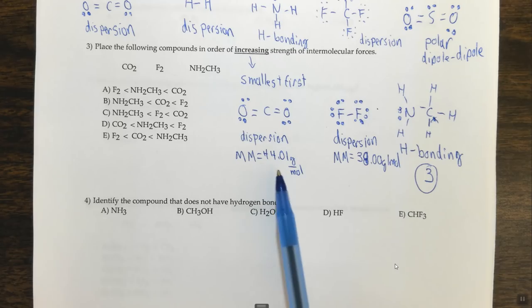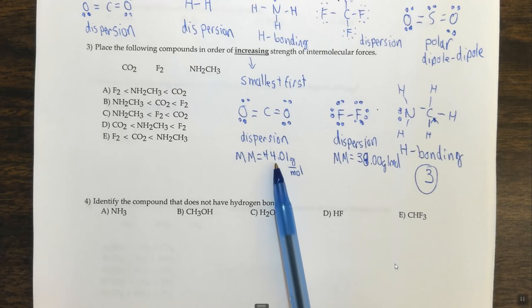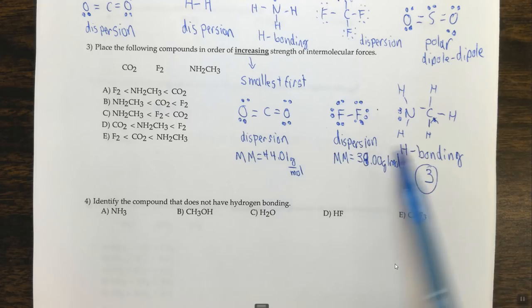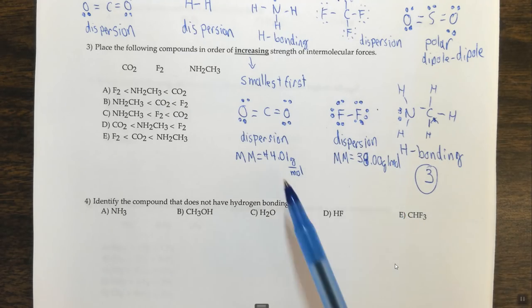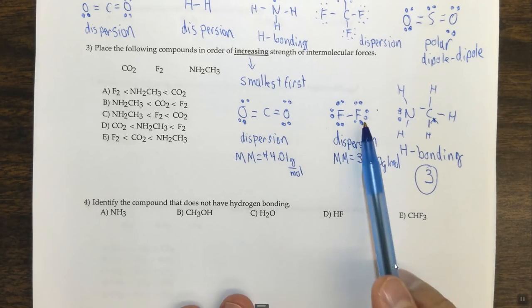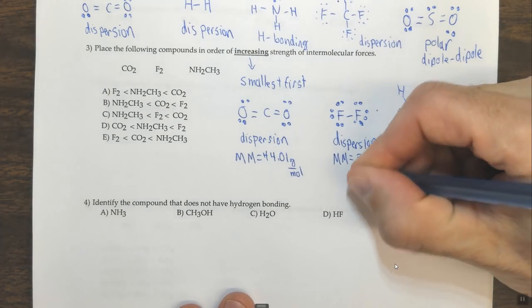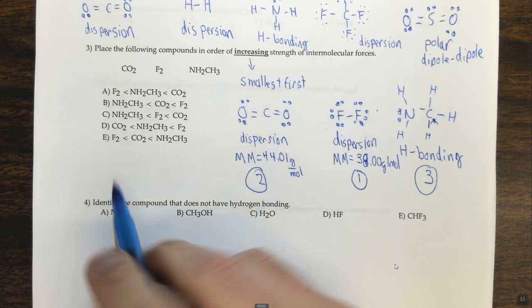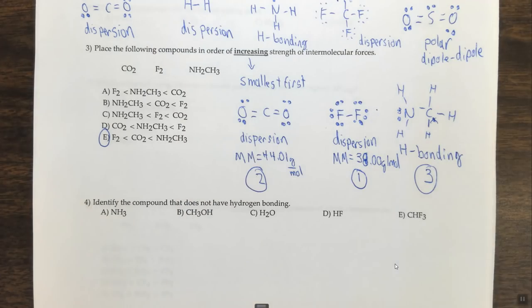So since carbon dioxide is more massive, it's also physically bigger, than F2, it's going to have stronger dispersion forces because the electron clouds are more spread out, it's more polarizable, however you want to think about it. So that means that F2 is going to be the absolute lowest because we want smallest first, so it's 1. And the CO2 is going to be intermediate, so it is 2. And when we look at this order, it ends up being choice letter E.